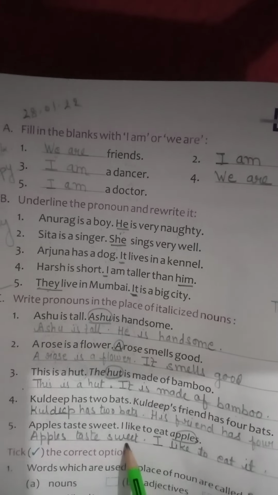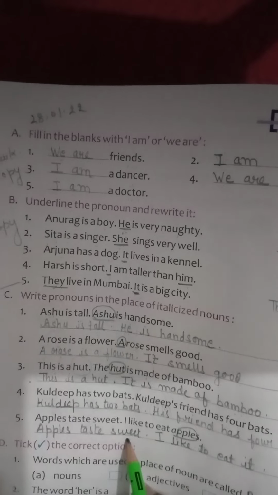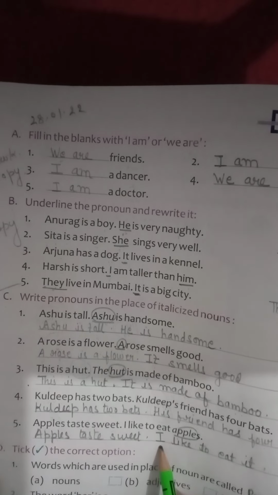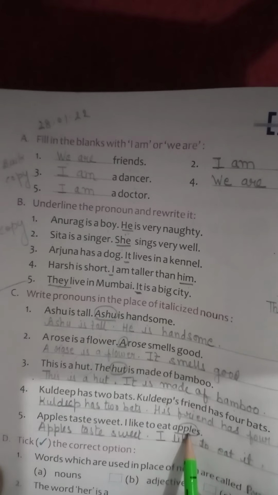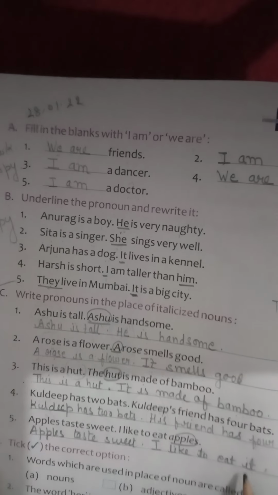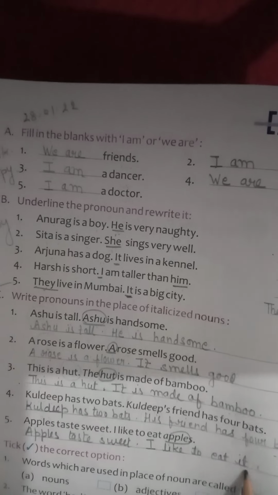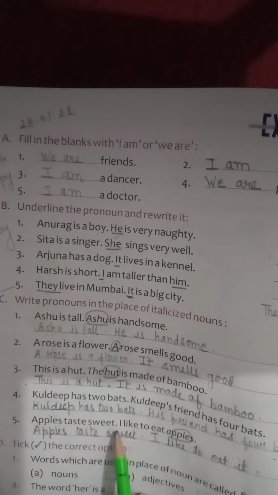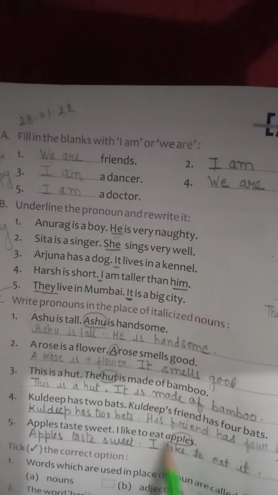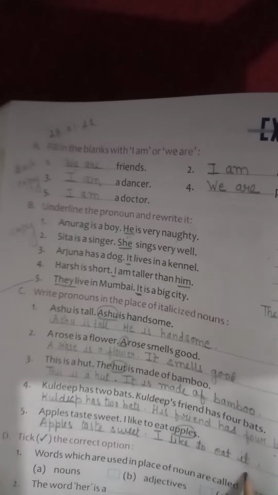Apples taste sweet. Write down first. Apples taste sweet. In the second sentence we use it. Because apple is a thing, we use it. I like to eat it. I like to eat apples, but for apple we use it. It is a pronoun, right?